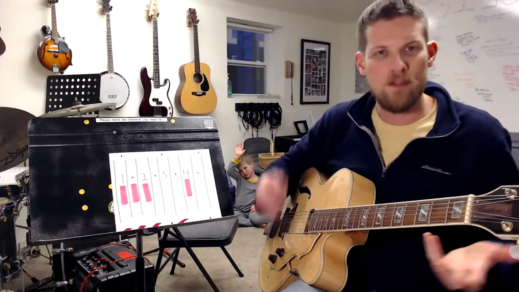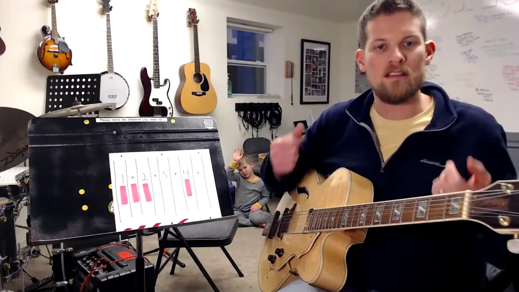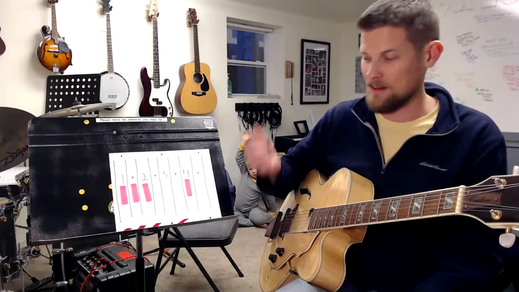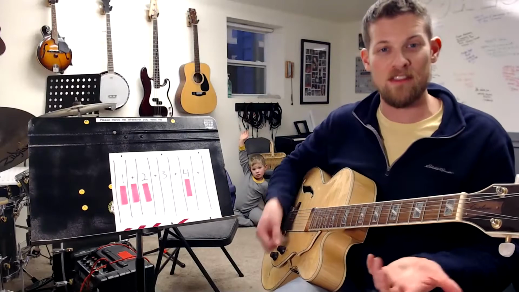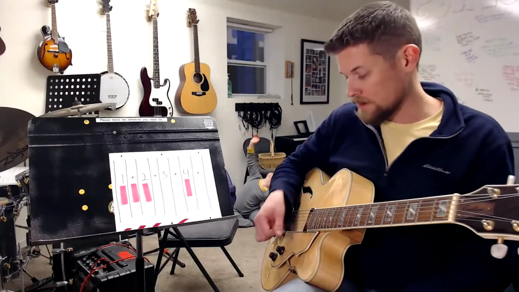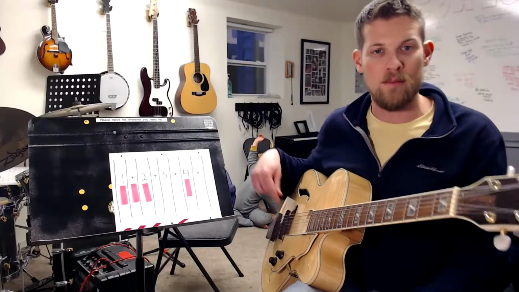Just like that. So if you're feeling it and you're vocalizing it while you're doing this with your hands, or specifically with your right hand, maybe there's a pick in your hand, maybe you're doing it here on the guitar, you're already airplaying that stuff while you're saying the rhythm out loud.